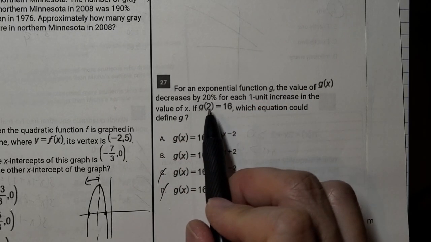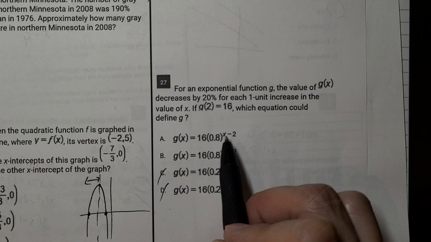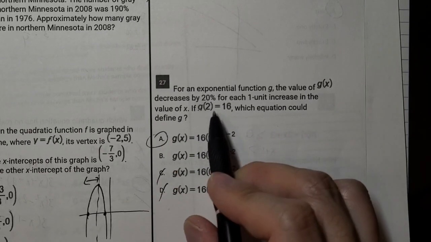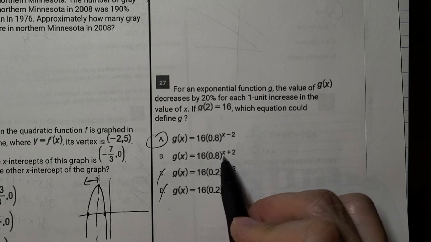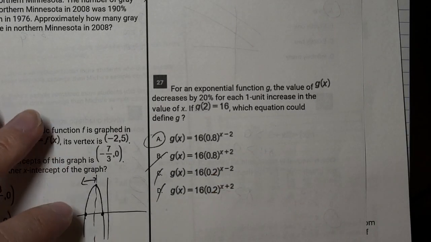Well, what if we plug in x is 2? We would get 0.8 to the 0 power, which is 1. 1 times 16, that's 16. That works. Plug in 2 into here. 0.8 to the 4th power, that's something. Times 16, that's not 16 anymore. Okay?